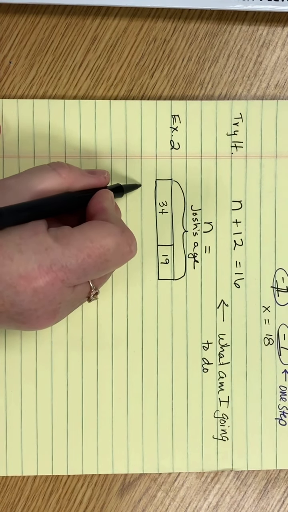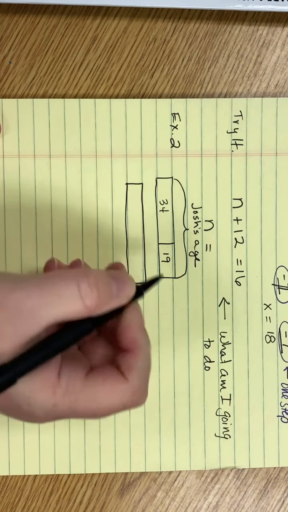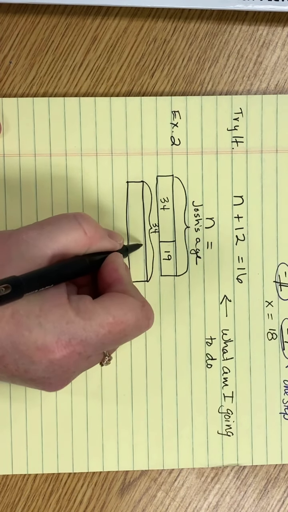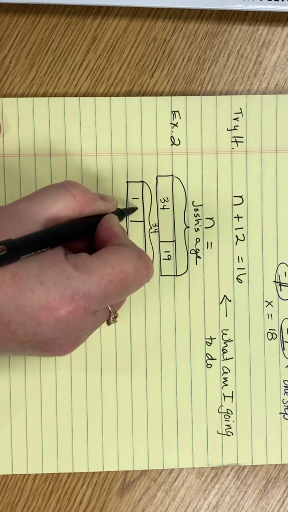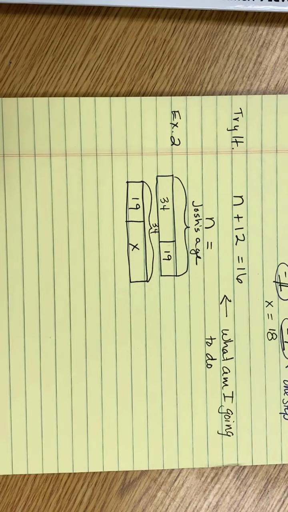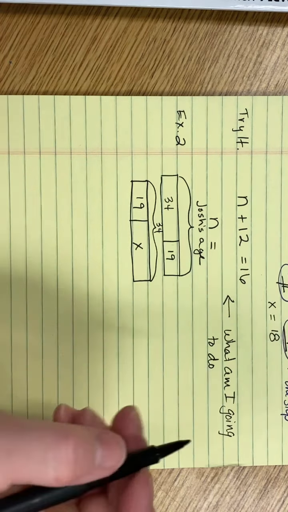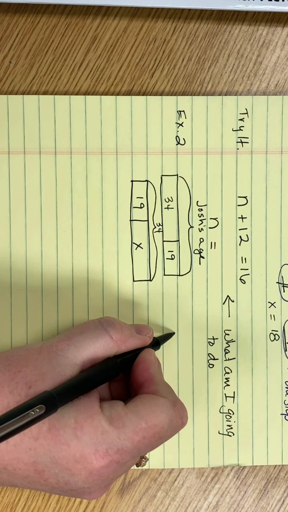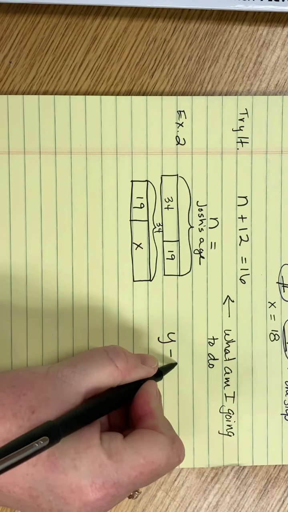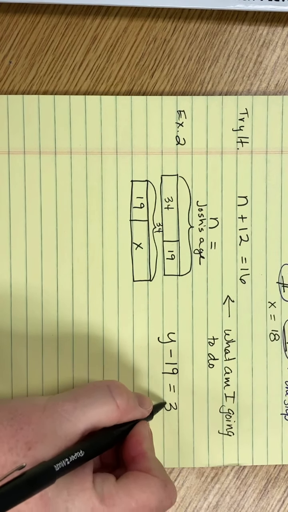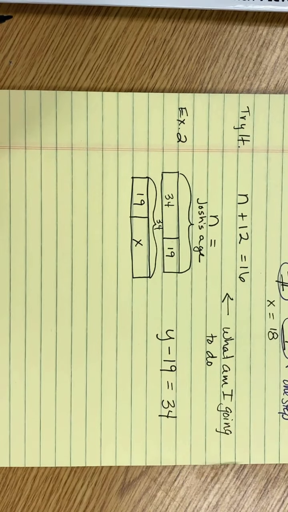Or you could also say this is 34. We know that he's 19 and this could be X. So all of those are interchangeable. There's lots of ways that you could do that. But for this one, we're going to do that Josh's age is subtracting 19, and we would get Clive, which is 34. Okay, we're going to do our one-step equation.